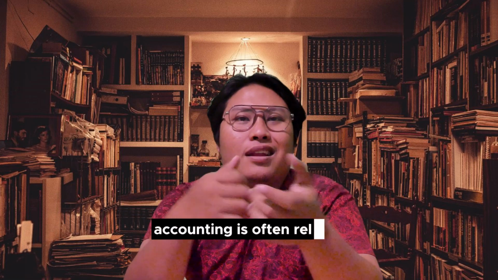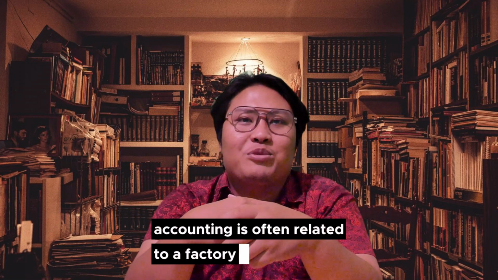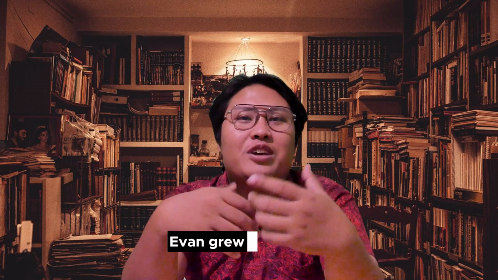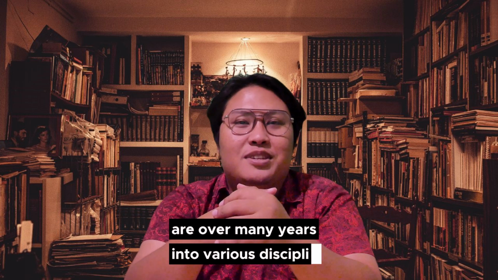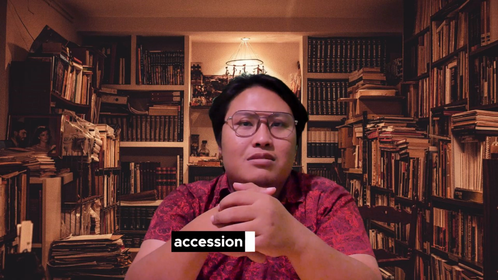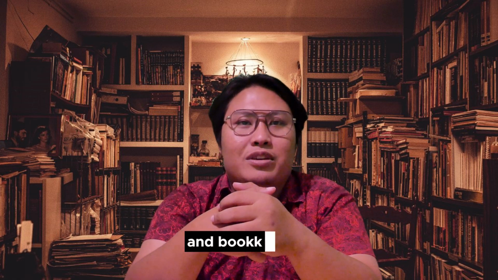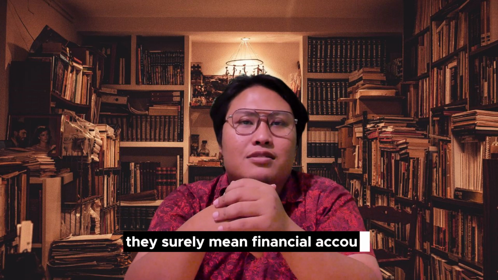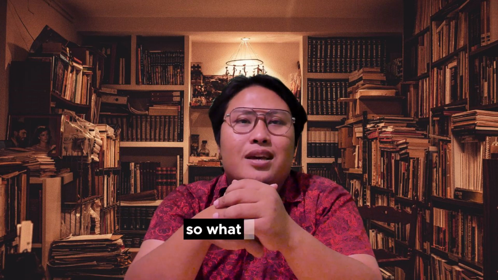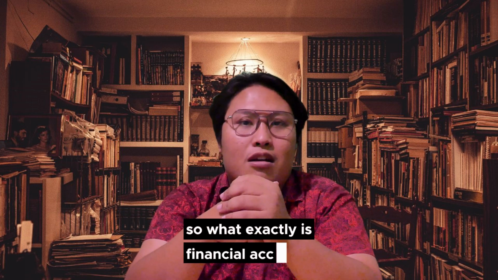Accounting is often likened to a vast tree with deep roots, having grown and branched out over many years into various disciplines. Among these branches, we find financial accounting, managerial accounting, taxation, auditing, and bookkeeping. However, when people commonly refer to accounting, they usually mean financial accounting. So, what exactly is financial accounting?